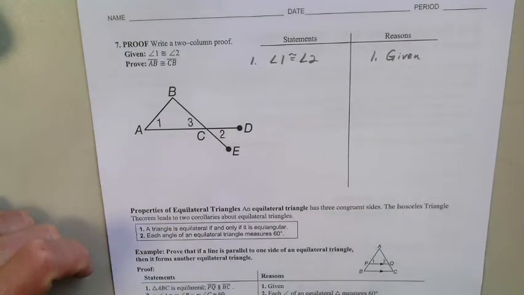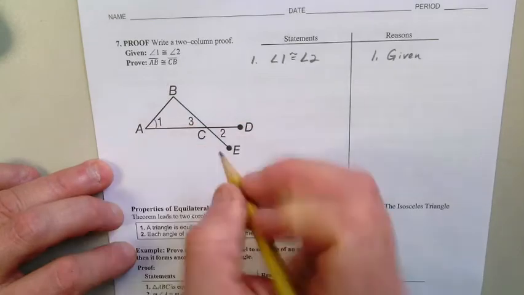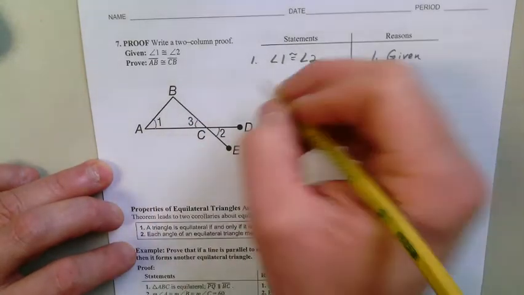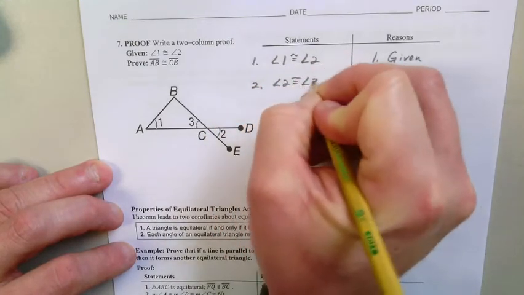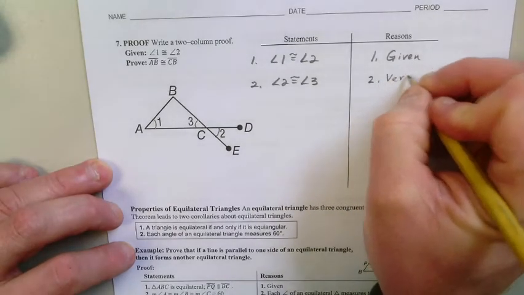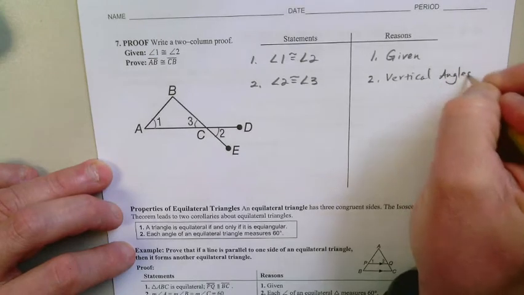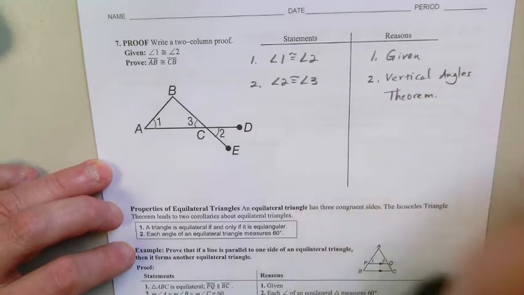Now, after that, I'm looking at the picture right here, and I'm going to say, hey, angles 2 and 3 are congruent to each other because they're vertical. So I'm going to say angle 2 is congruent to angle 3. Vertical angles theorem. Again, this is a concept that's in a lot of these proofs, so I hope that you're getting it down, how to recognize the vertical angles.